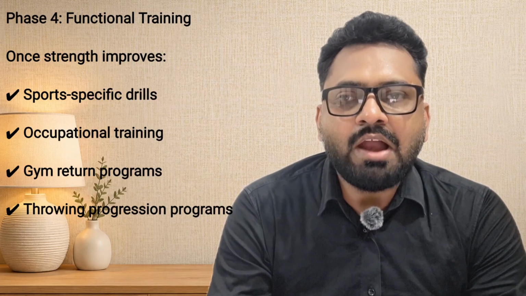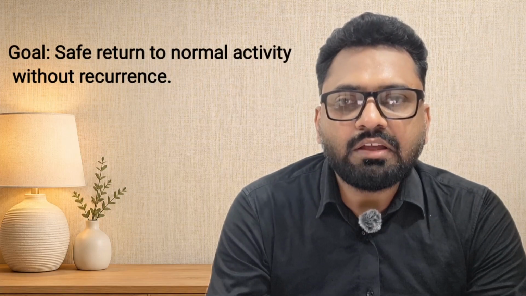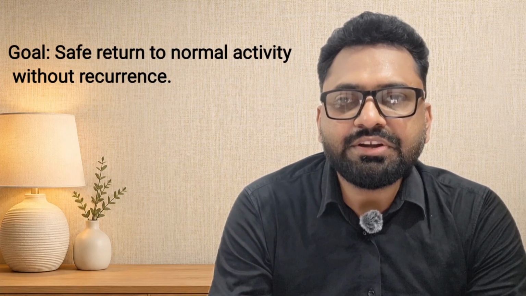And in phase 4, you should focus on functional training. Once strength improves, then you should focus on sport-specific drills, occupational training, gym return program, and throwing progression programs, and your goal in this phase should be a safe return to activity without recurrence. Don't just treat the pain, rebuild the movement that caused the pain.